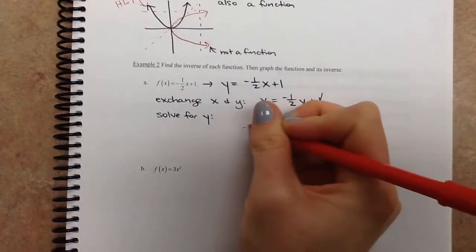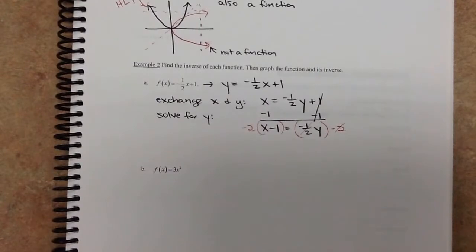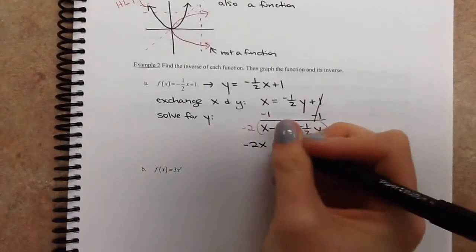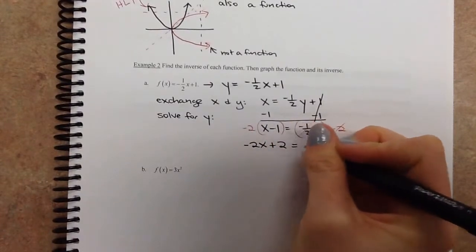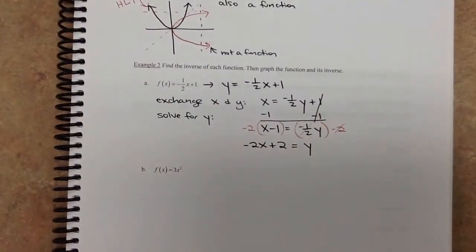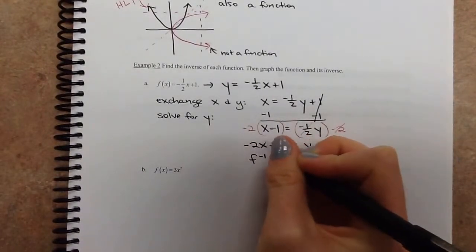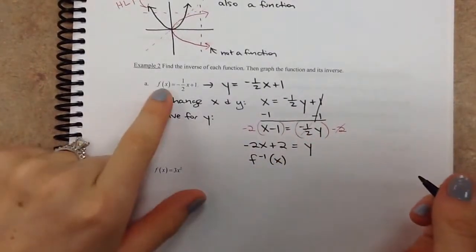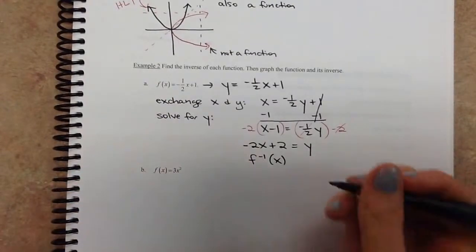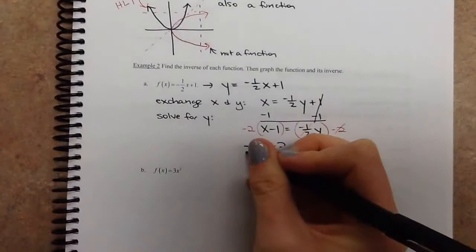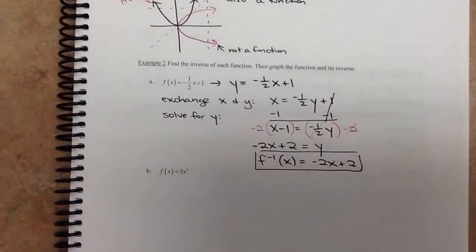So I would do the same thing over here. Multiply both sides by negative 2. So I can distribute that negative 2. I will have negative 2x plus 2 equals y. So that's my inverse. The way I want to write it is with this notation. You write f inverse of x. So really similar to this notation, just throw in the little negative 1 for the inverse. Okay, so that's my inverse function.